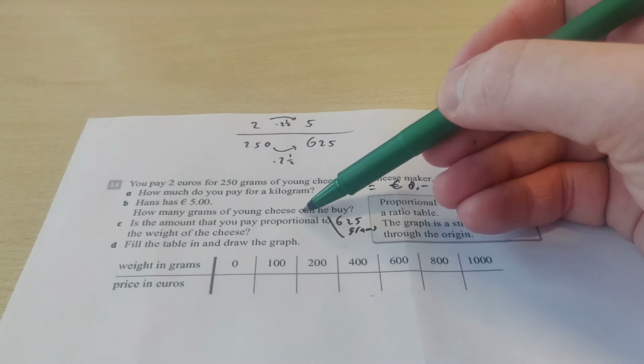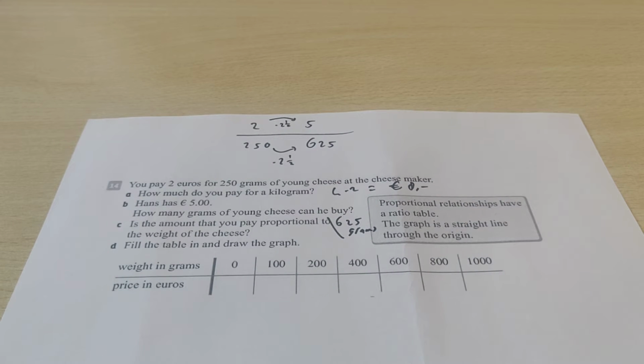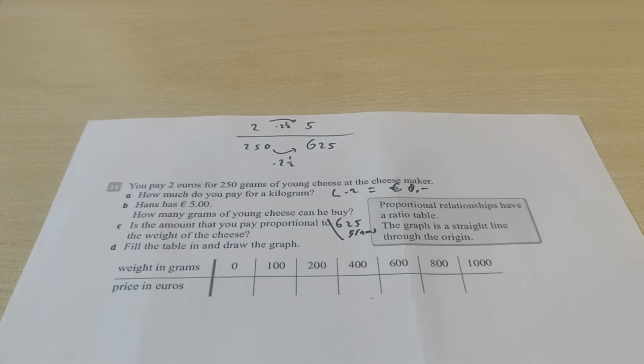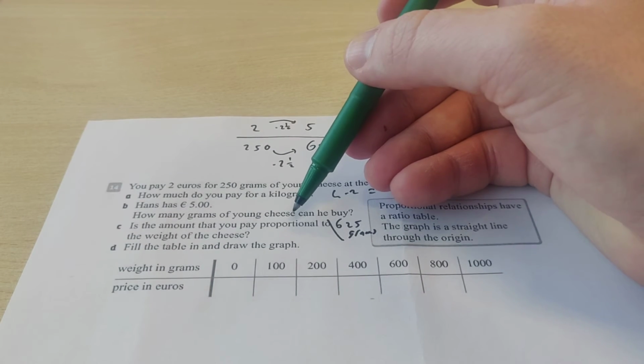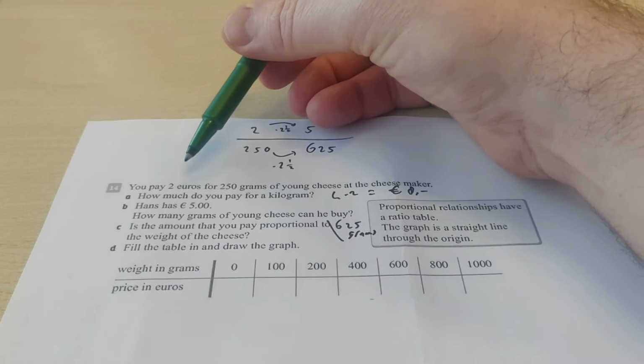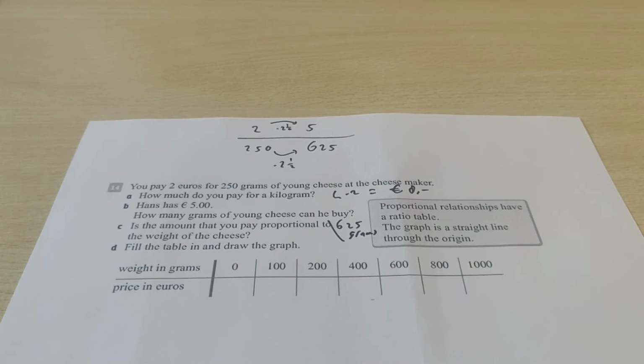But also what this word means is that if you buy twice as much cheese, you also have to pay twice as much. Then it's proportional. If it's inversely proportional, that means if you buy twice as much cheese, you have to pay half of it. That would be inversely proportional. So this means the more you buy, the more expensive it will be, but also every time the same amount. Every time you pay €2 for 250 grams of cheese.